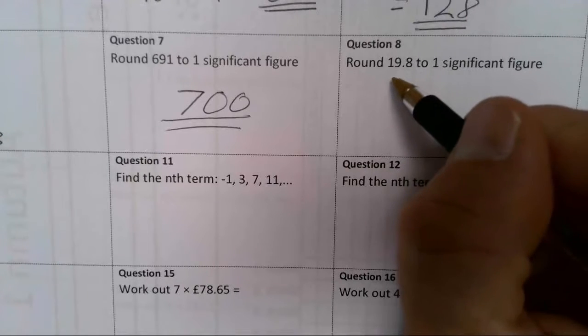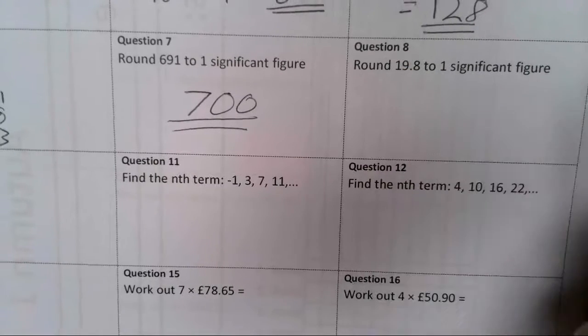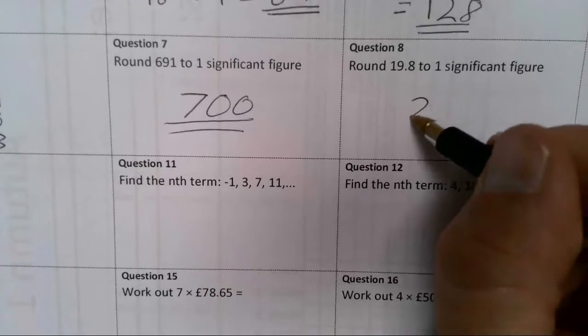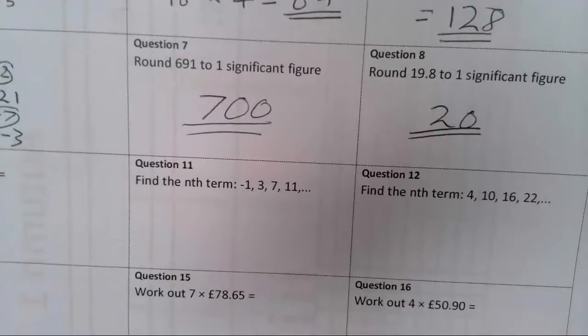Again, I'm looking at the most significant column here, which is the tens column. So I'm looking at the nearest 10. Is this 10 or 20? It's closer to 20.